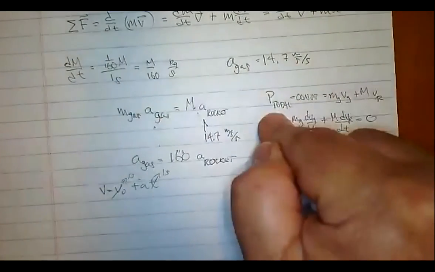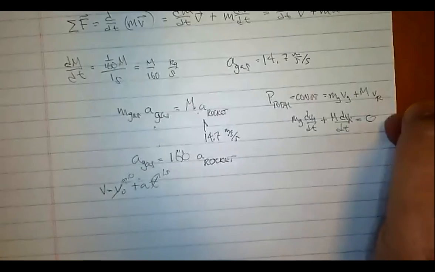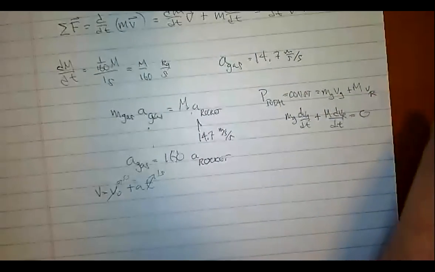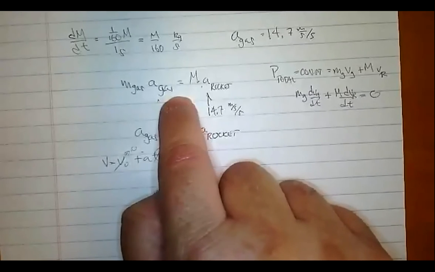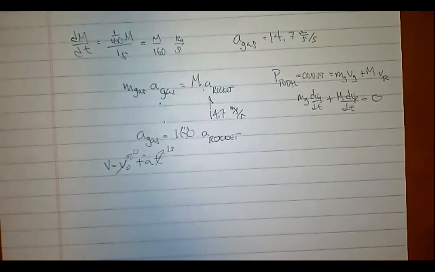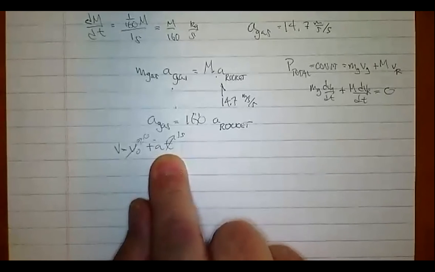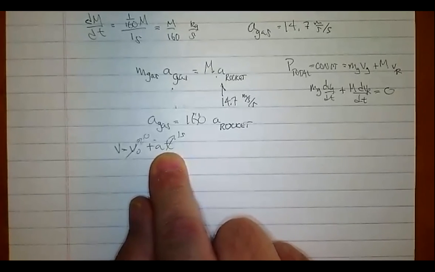Conservation of momentum tells you this P is a constant, which means if you take the derivative, it's going to equal 0. When you take the derivative, you get mass times acceleration plus mass times acceleration equals 0, which gives you, at least within a sign, the same equation as this. So yeah, you would say 14.7 times 160. That's 2,352 or something you got. Yeah, 2,352. And then of course, you take that and multiply it by 1 second, and that turns it to 2,352 meters per second.